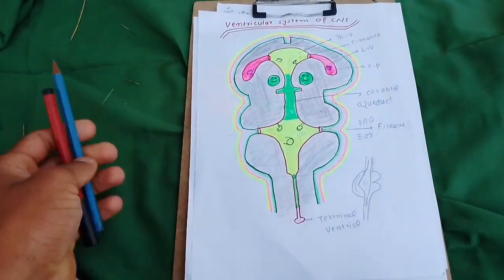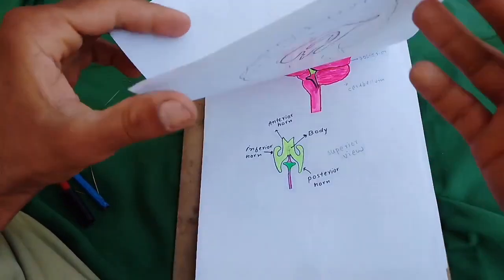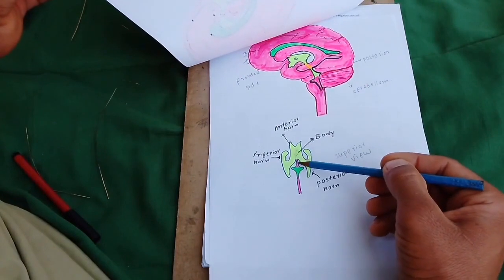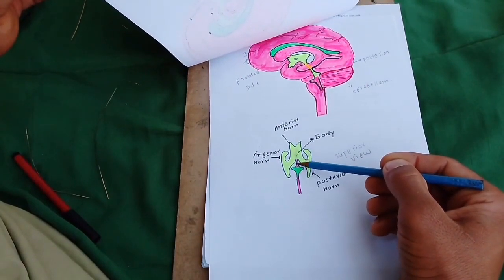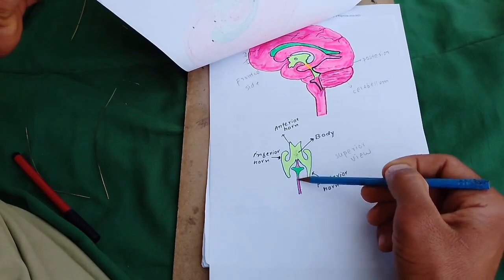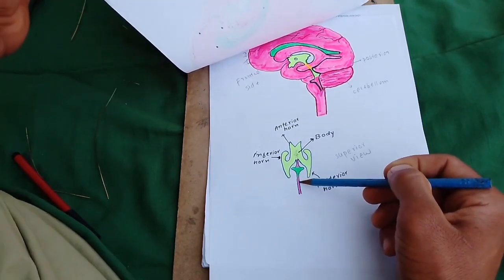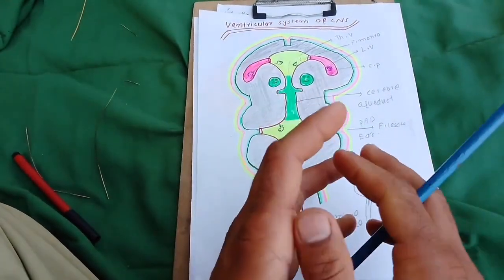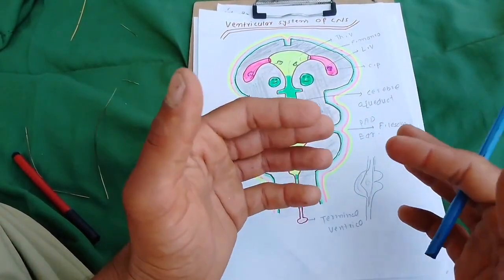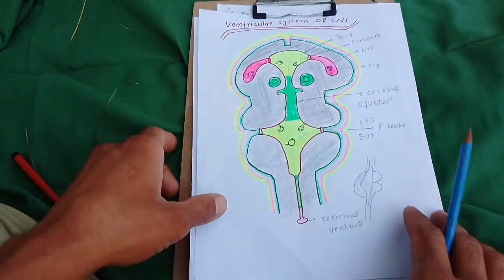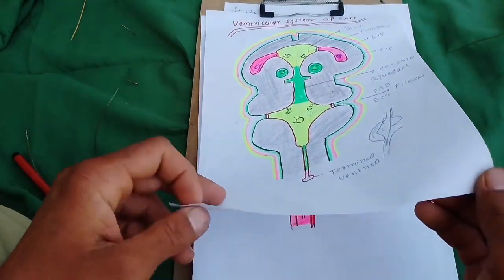So what is a ventricle? What is the ventricular system? As you can see here, this is the cerebral aqueduct. This is the cerebral aqueduct. This is the fourth ventricle. This is the central canal of the spinal cord. What is the ventricular system? The ventricular system is a series of ventricles which contain cerebrospinal fluid, the cavities in the brain and the spinal cord. Okay, this is all about the ventricular system.